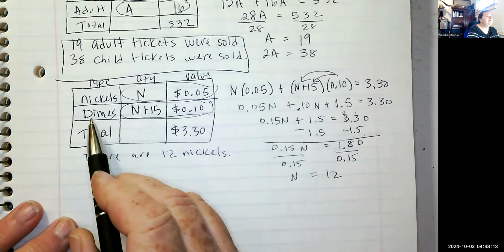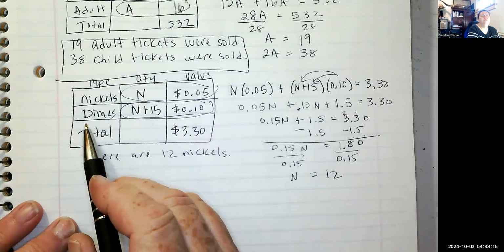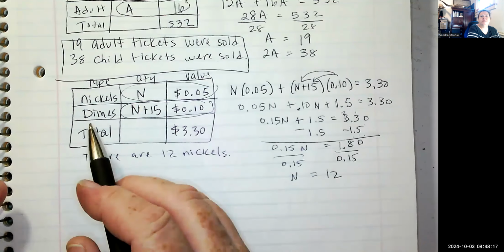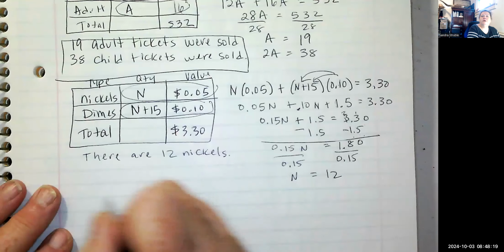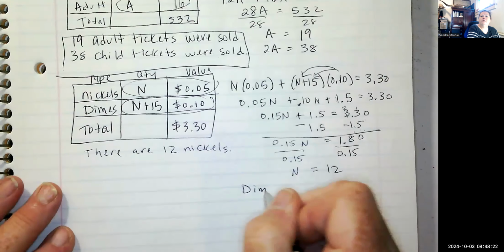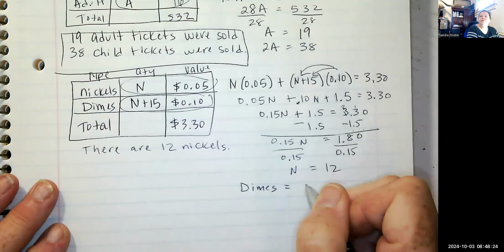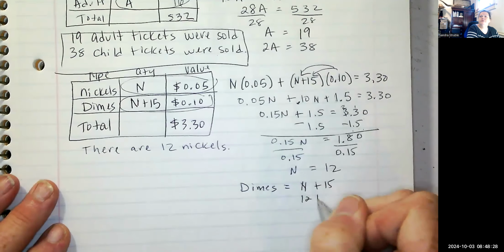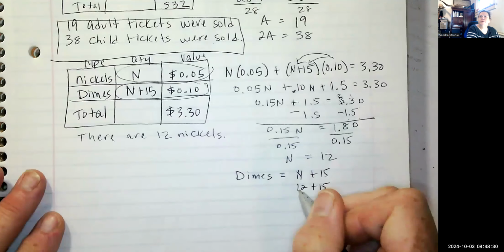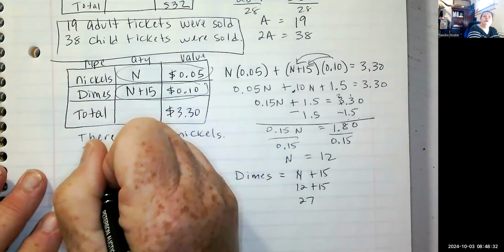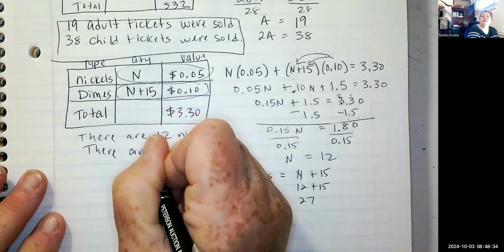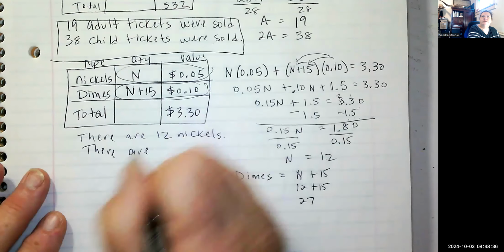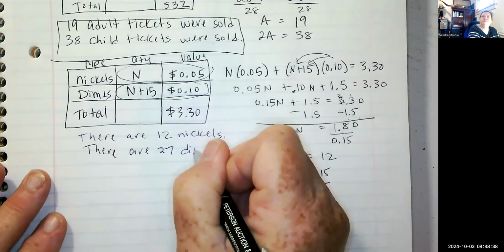Let's do dimes. Did they ask you about that? Oh, let's just ask about nickels. No, I want to know how many dimes too. That's what we're going to do on the test. Dimes are n plus 15, and n is 12. So 12 plus 15 is 27. And there are 27 dimes.